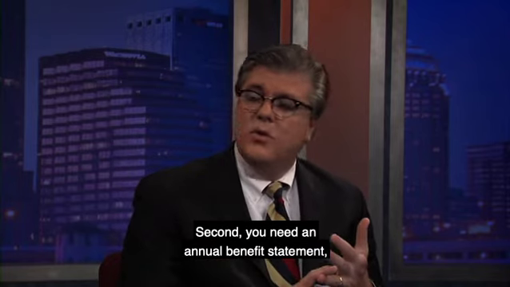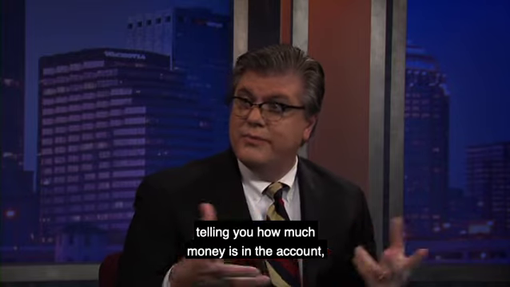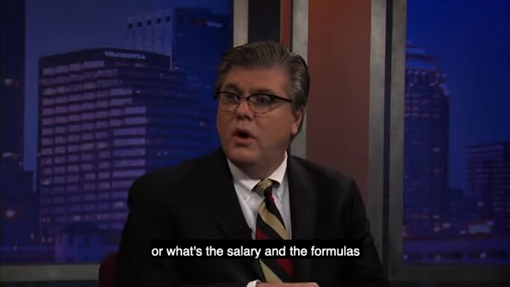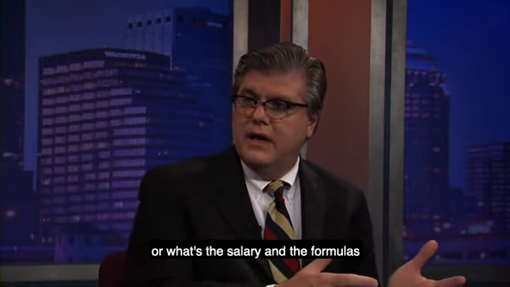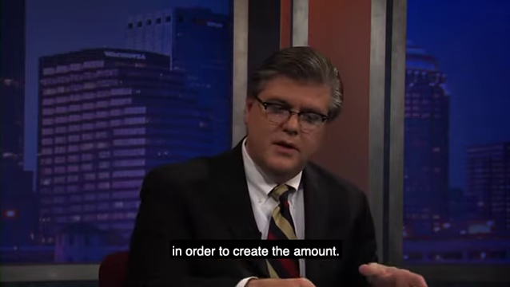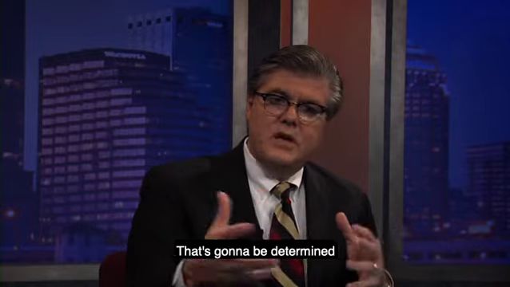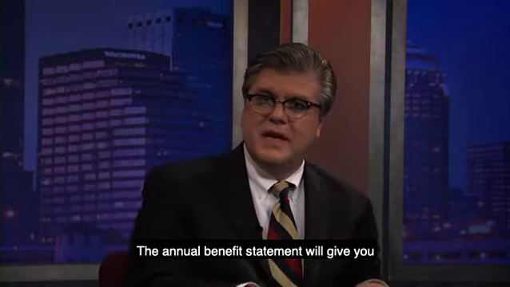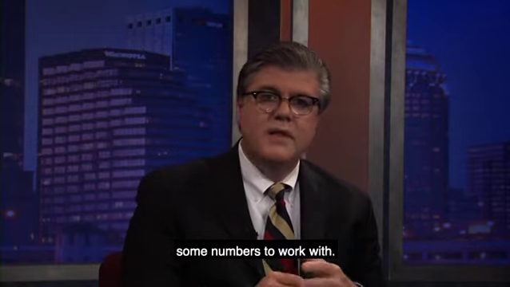Second, you need an annual benefit statement telling you how much money is in the account, or how much benefit is accrued, or what's the salary and the formulas in order to create the amount. That's going to be determined as far as what that defined benefit is in the future. The annual benefit statement will give you some numbers to work with.